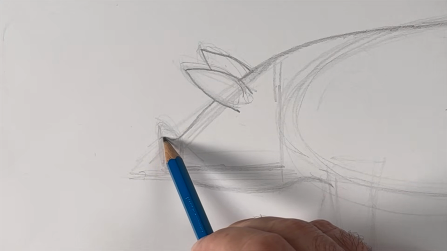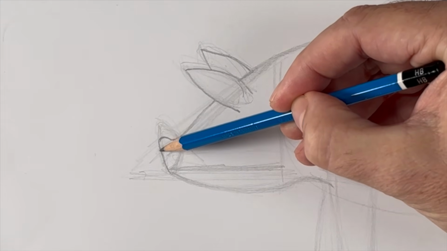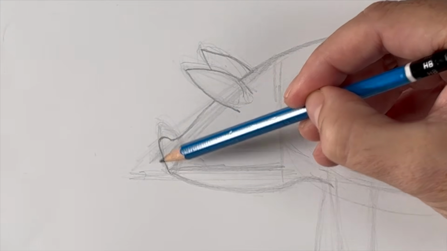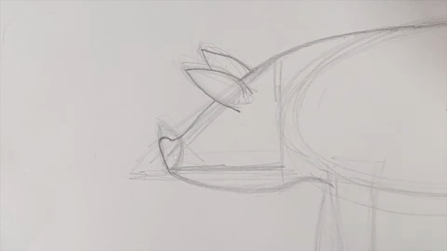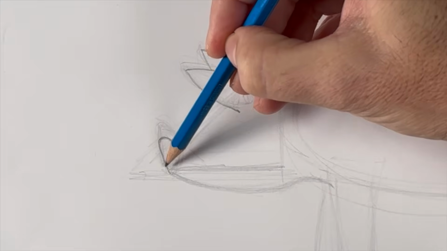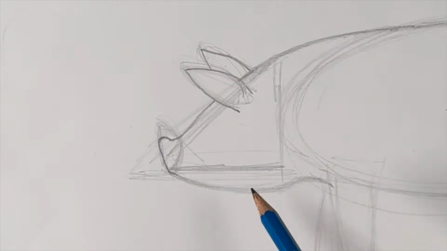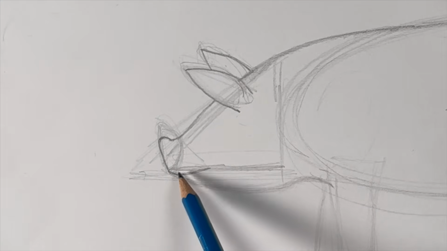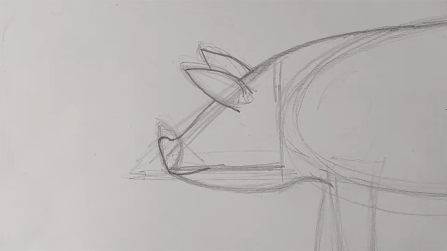Just going to dip up slightly, down and back up. You can see it's almost like a candy cane shape. Comes up and then straight back down. This is the bottom of the nose or the snout, and this will go right into the mouth like this. My guy's going to be slightly happy, so it's upturned.